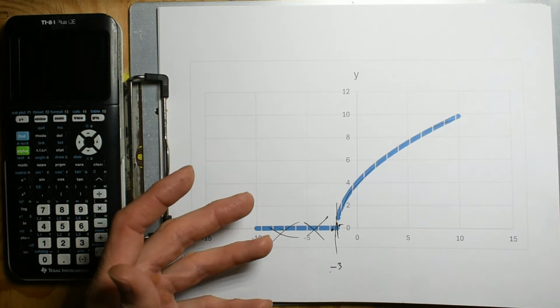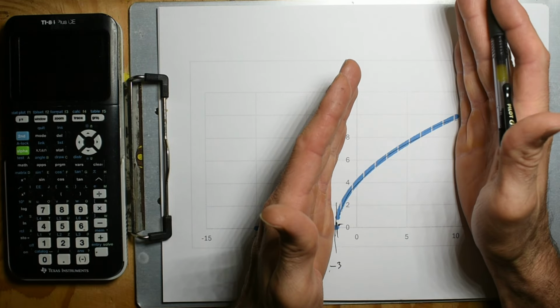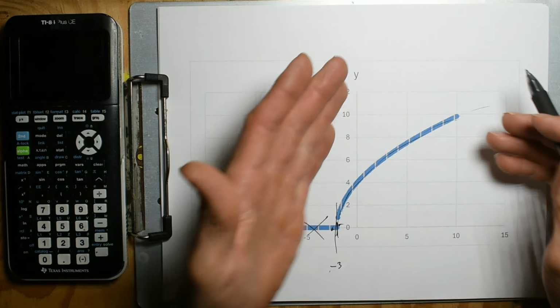All right, so there we did it. You know what I mean? We graphed our equation. We even honed down that this might be the more reasonable place to look at this equation.